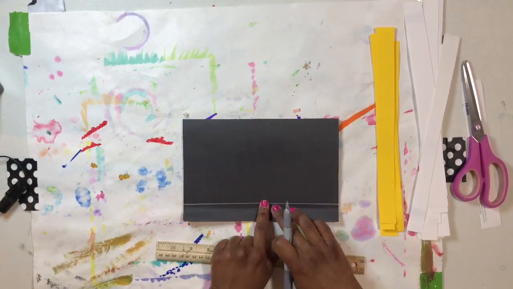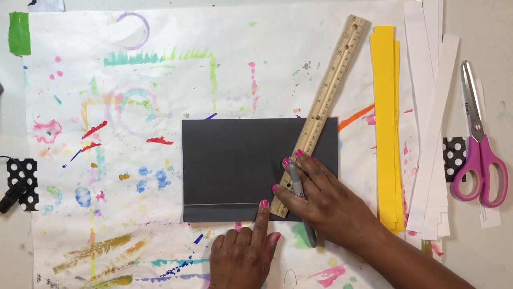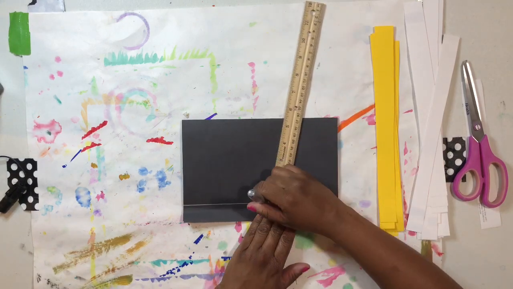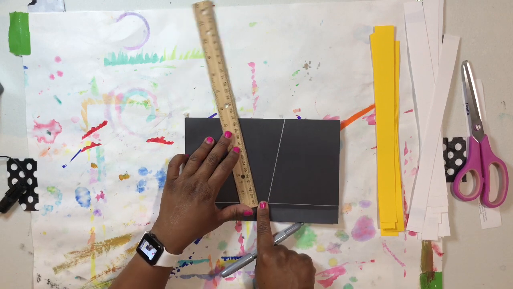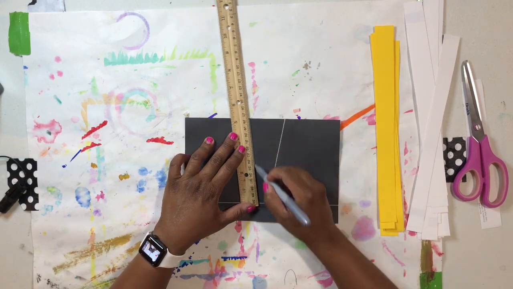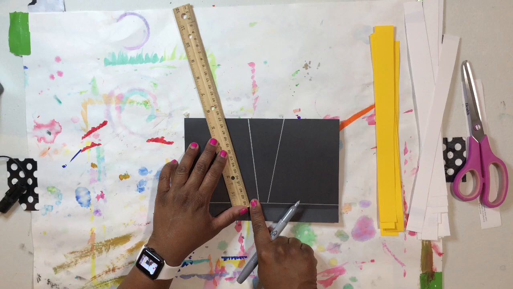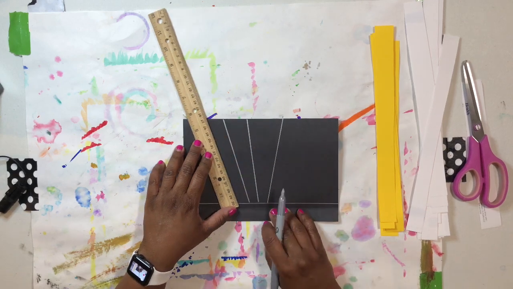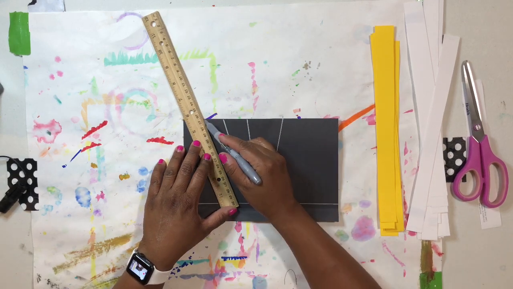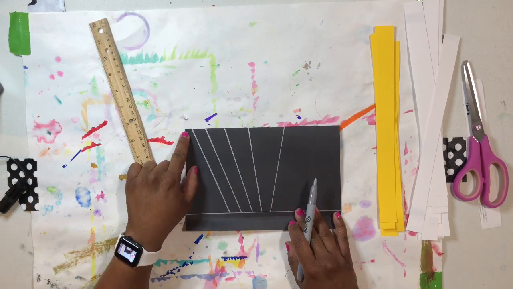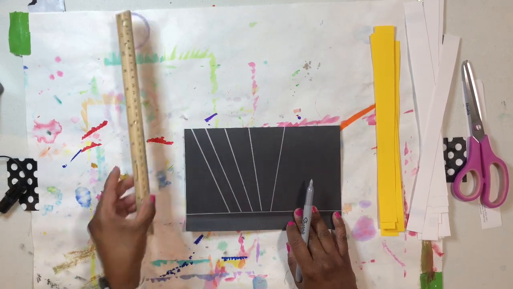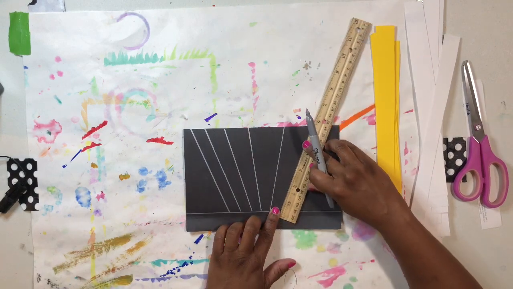Remember when we were using our basic weaving, we used straight lines. For this optical illusion weaving, we are using diagonal lines. I use my finger as a space so that my lines aren't too close together. It doesn't have to be perfect, but make sure you are using at least a guide so you know where you're at. I do the same thing on the other side.